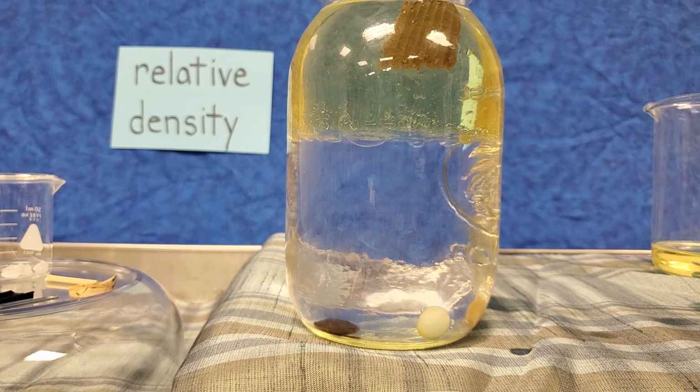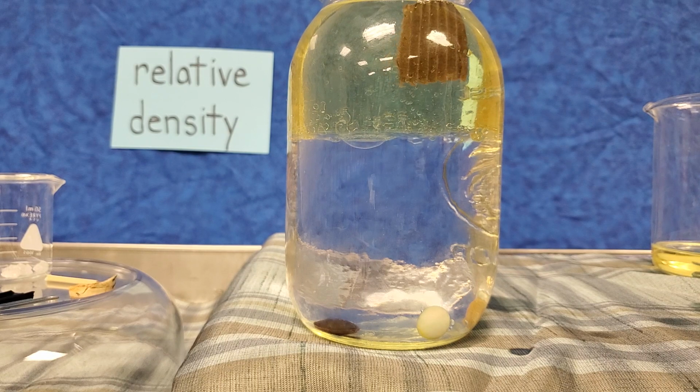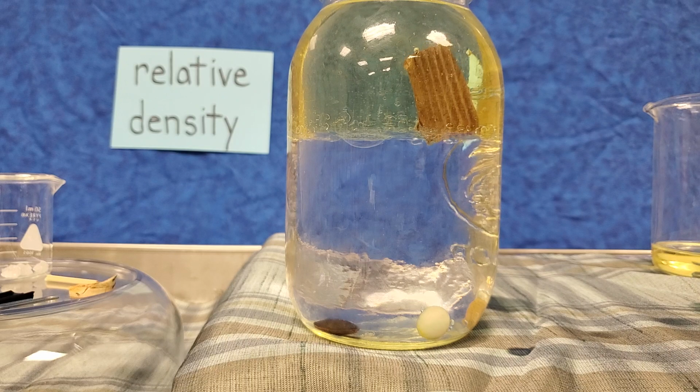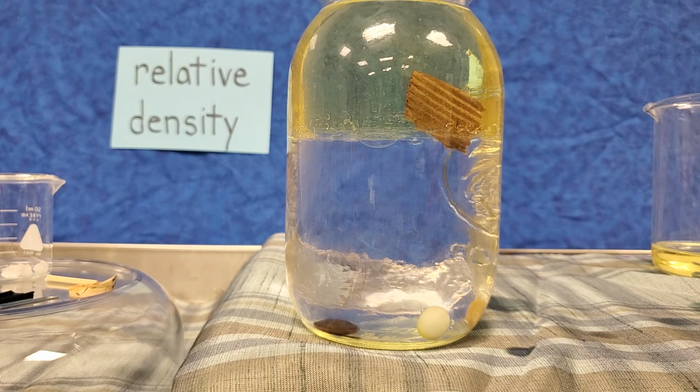What can you tell me about the cardboard? Did it sink or float in the oil? Did it sink or float in the water?